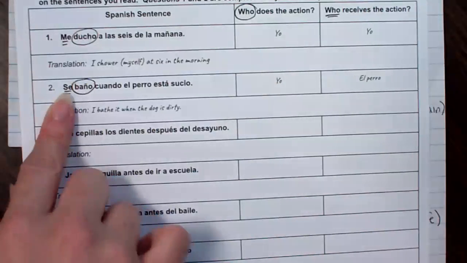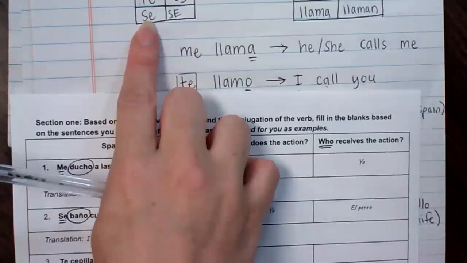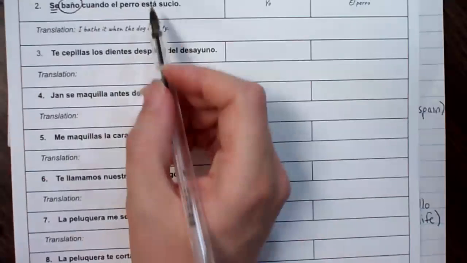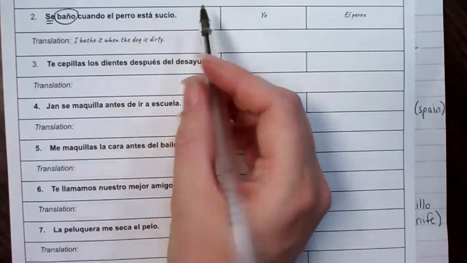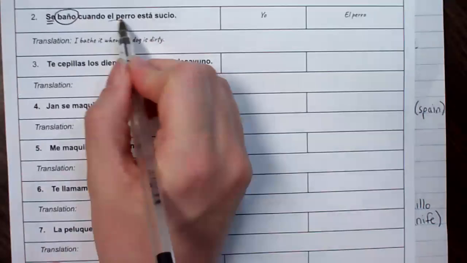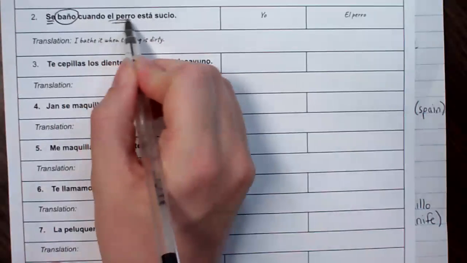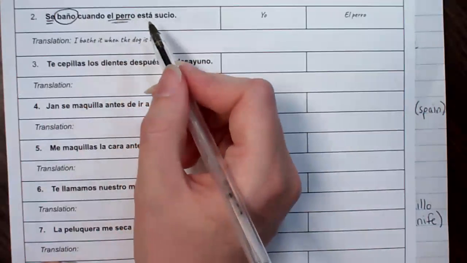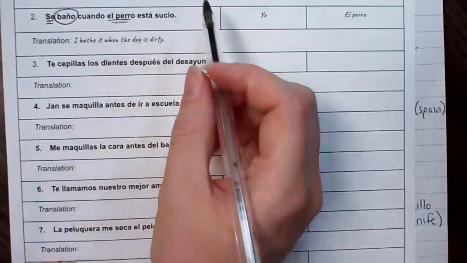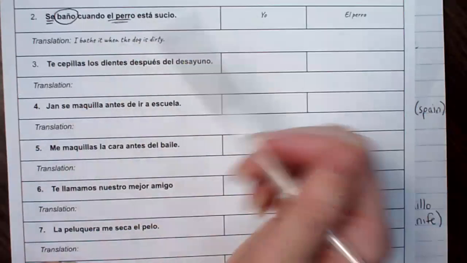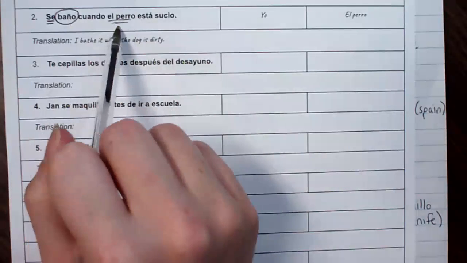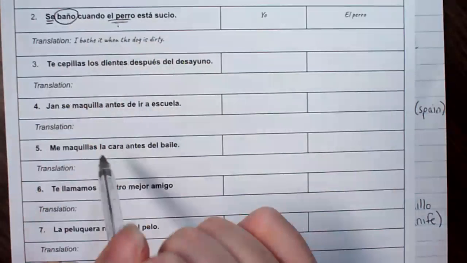So we know, I'm gonna move this around, this could go with either él or ella. And if we read the rest of the sentence, we find out that it is I bathe it when the dog gets dirty. Or when the dog gets dirty, I bathe it. So the dog is the object that gets bathed.